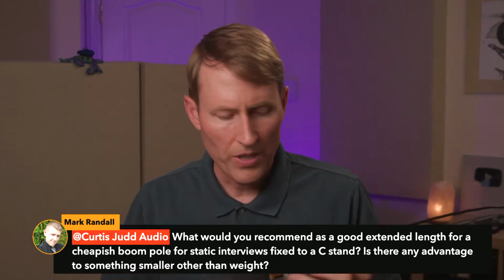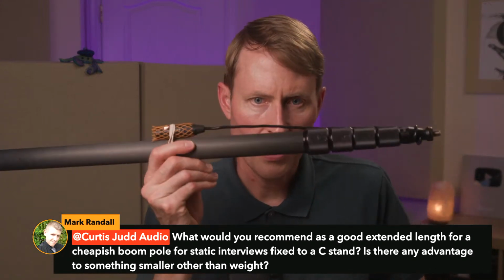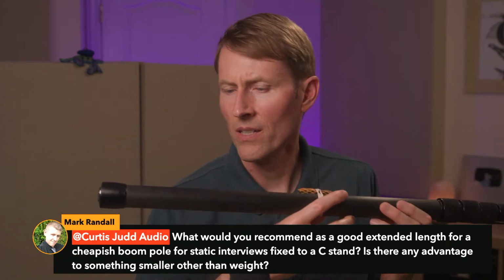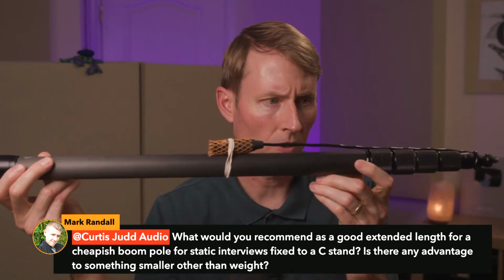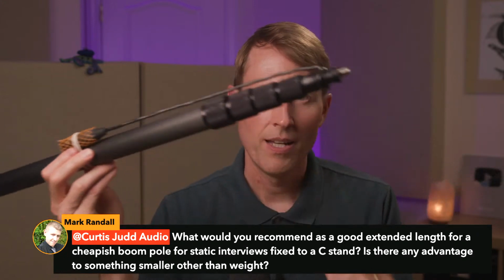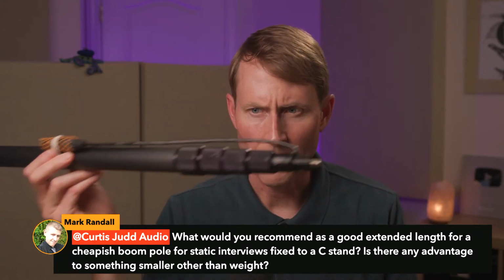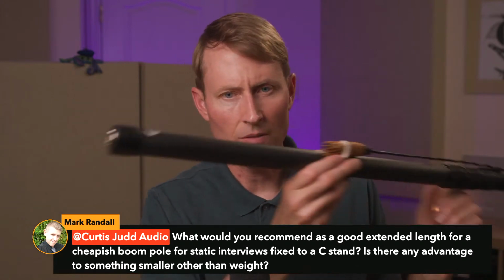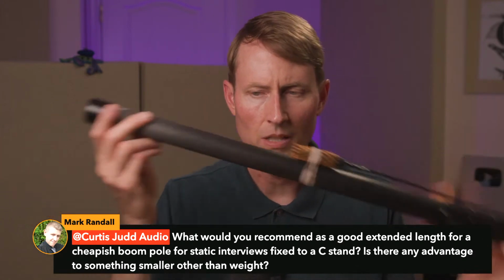So I do have a couple of secondary boom poles. This is a K-Tech. It's similar to my main boom pole. It's the Avalon line, made out of graphite. This is a shorter pole, and it is lighter weight. It's easier to travel with because it collapses to a smaller length.